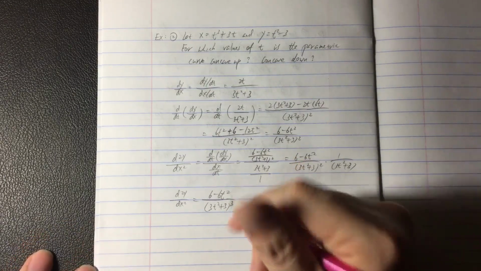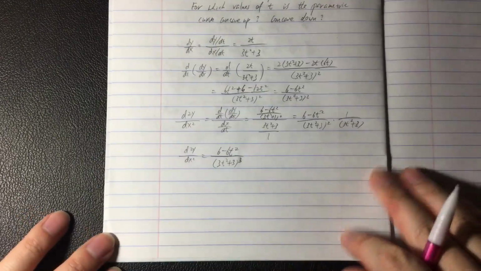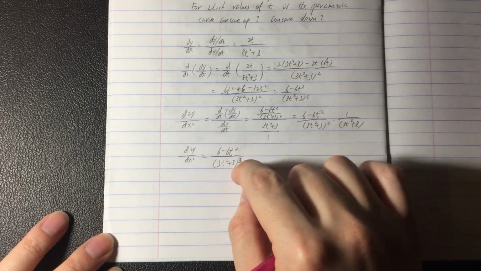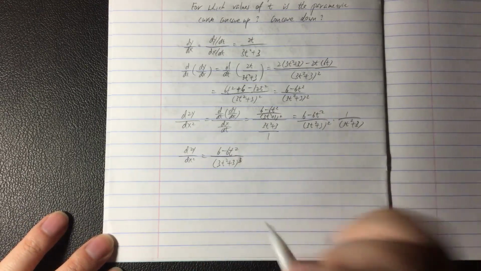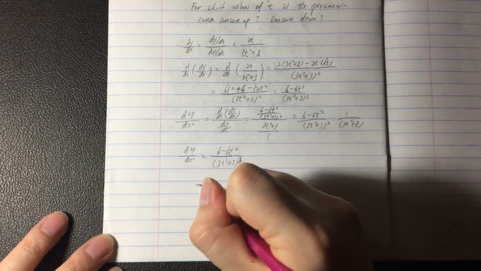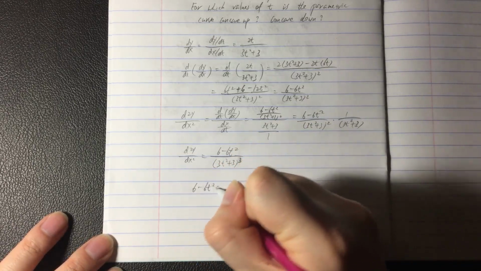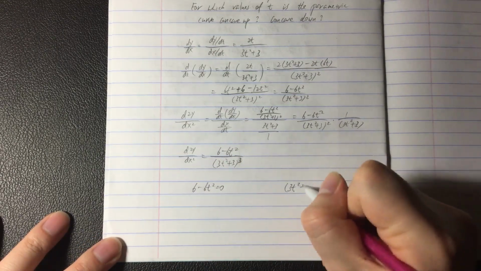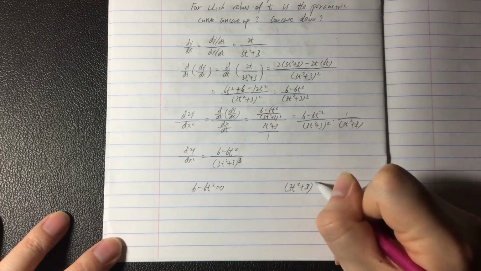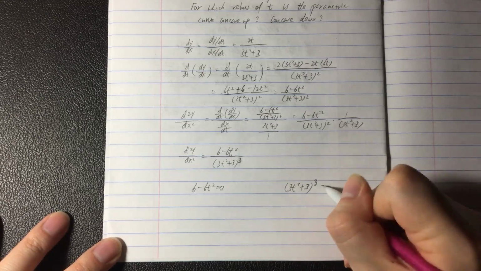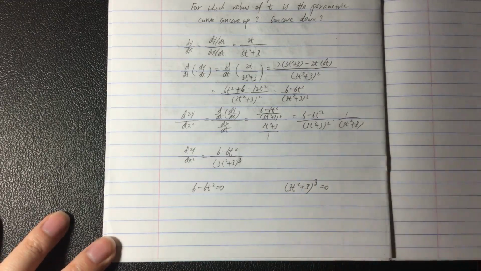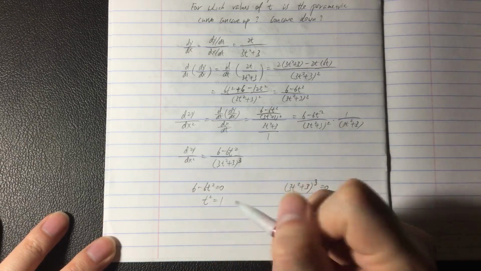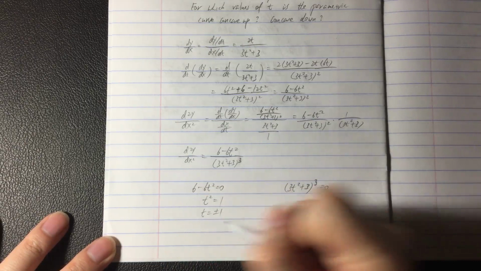Then we need to find the critical points of the second derivative. For critical points, we set both the numerator equal to 0 and the denominator equal to 0. All solutions are critical points. So I set 6 minus 6t squared equal to 0 on the top. On the bottom, I set 3t squared plus 3 cubed equal to 0. Solve for t. So we have t squared equal to 6 over 6, which is 1. t equal to plus or minus 1.